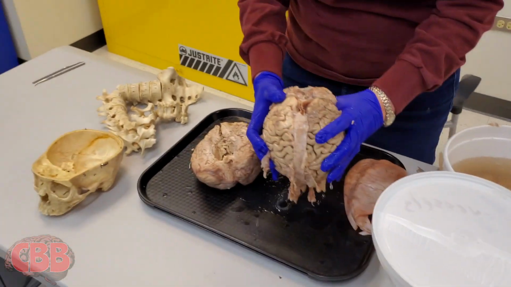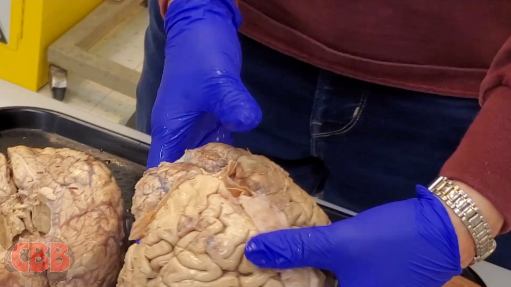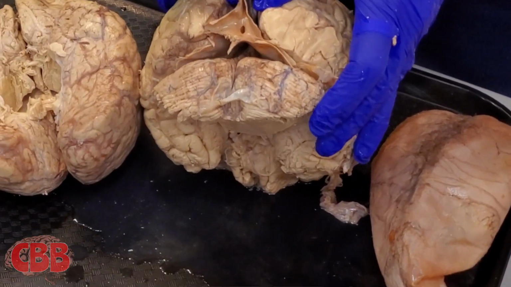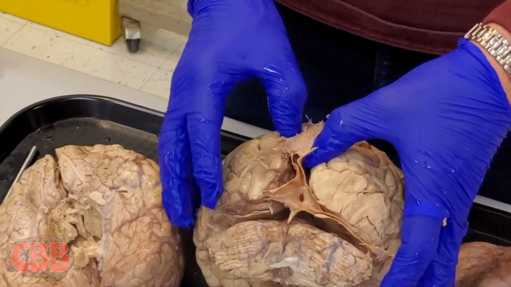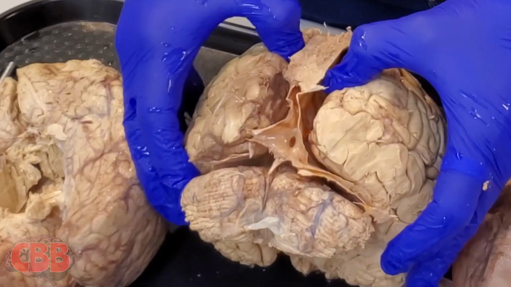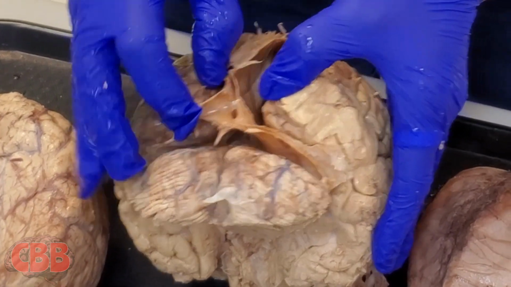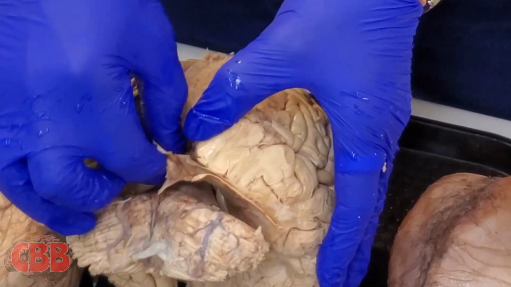Okay, so here what we have. This is a really beautiful view of the dura mater. So you see how it dives in between the two hemispheres? Look at that. And then it separates the cerebellum from the cerebral cortex. So this is the dura mater.